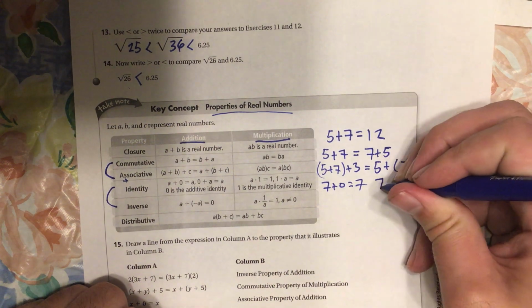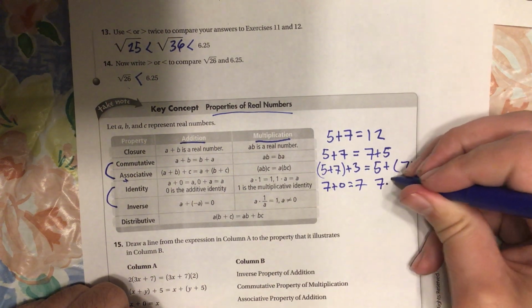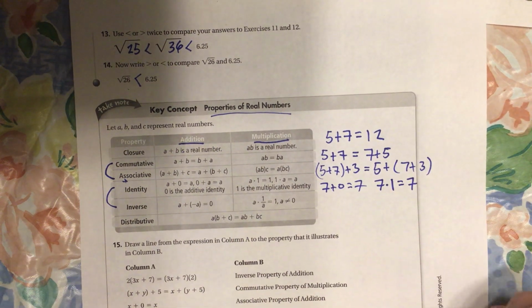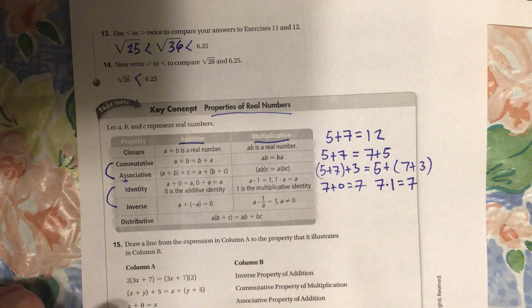So my favorite number is 7. You multiply it by 1, it keeps its identity. It stays 7. All right, that's the identity property for addition and multiplication.